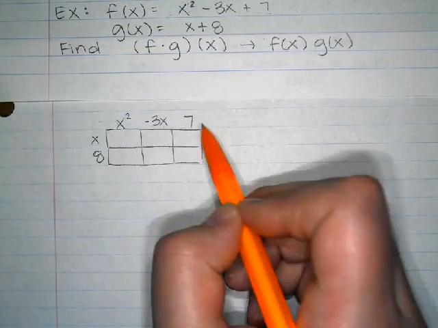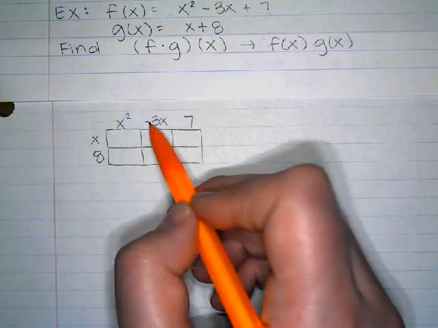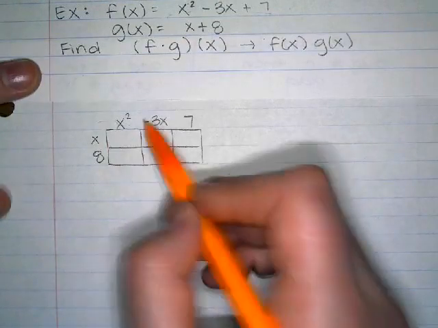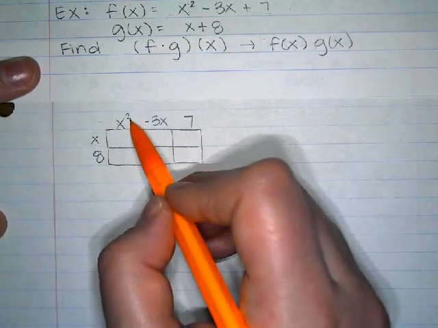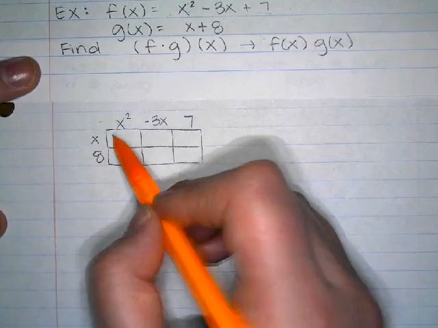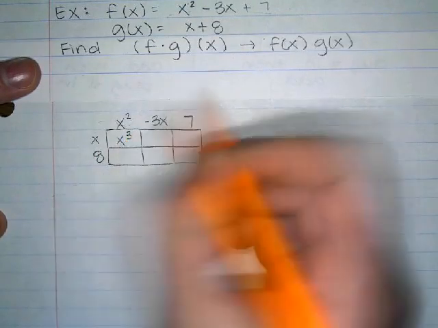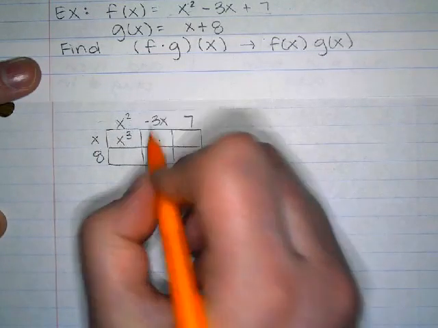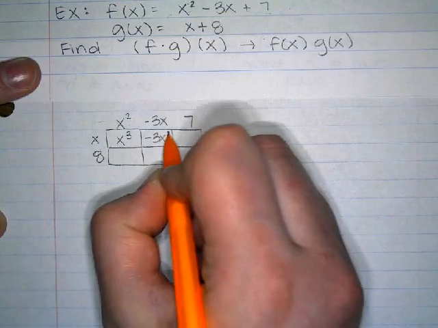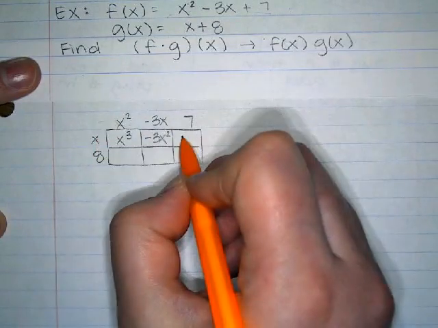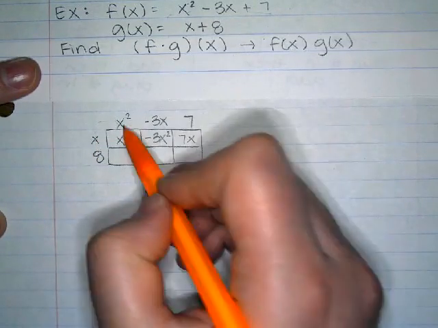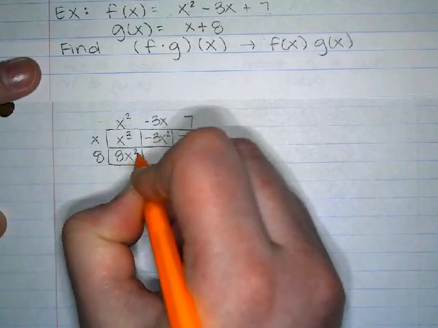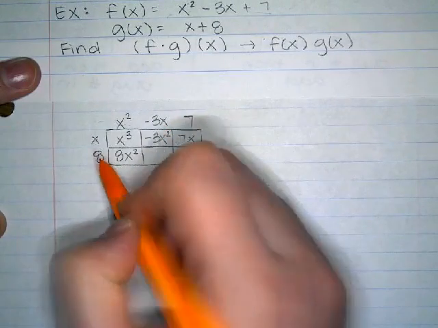And then I'm kind of treating this like a multiplication table. So x squared times x is x to the third. Negative 3x times x is negative 3x squared. 7 times x is 7x. x squared times 8, 8x squared. Negative 3x times 8, negative 24x. And then 7 times 8, 56.